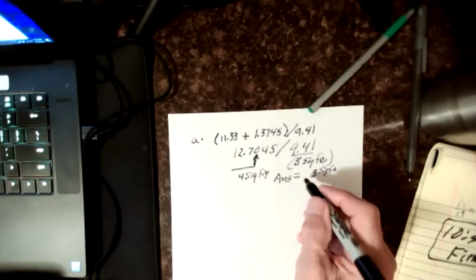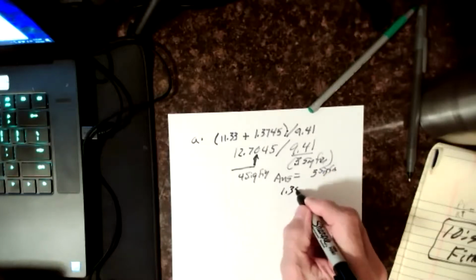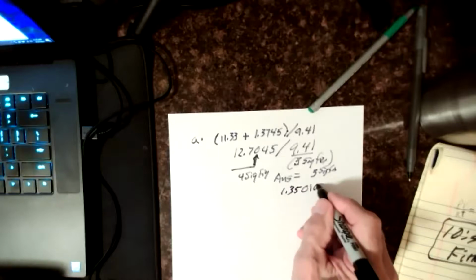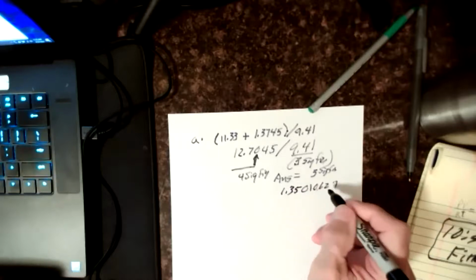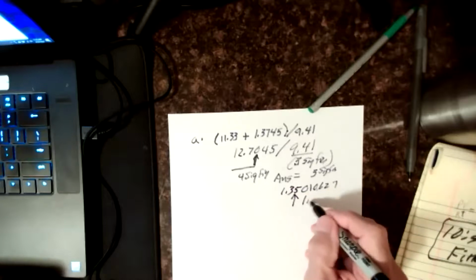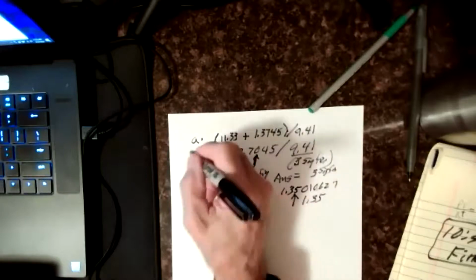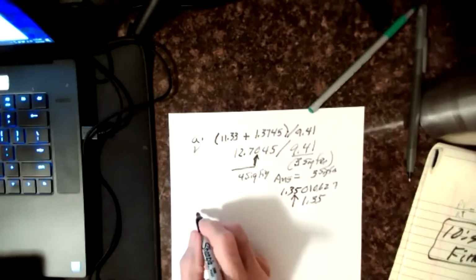The answer I get is 1.35010627. I'm rounding off to 3 significant figures and reporting 1.35. So A works. Let's be sure the others don't work.